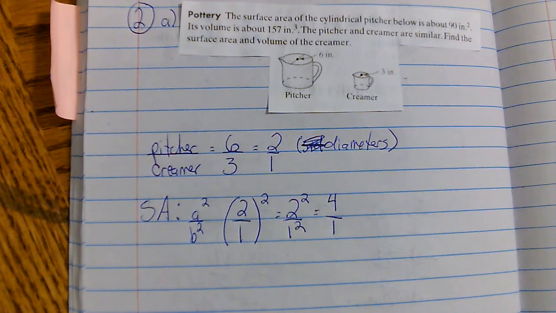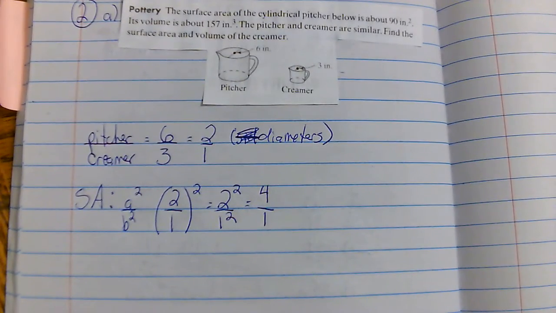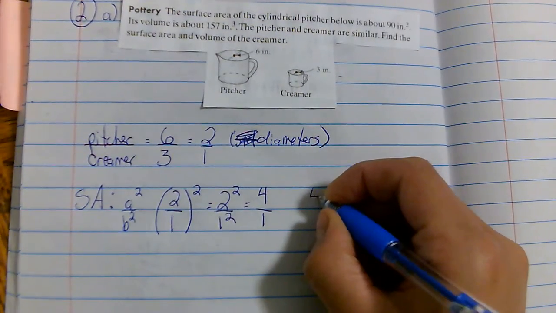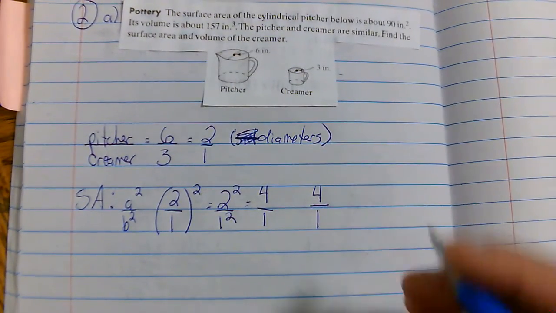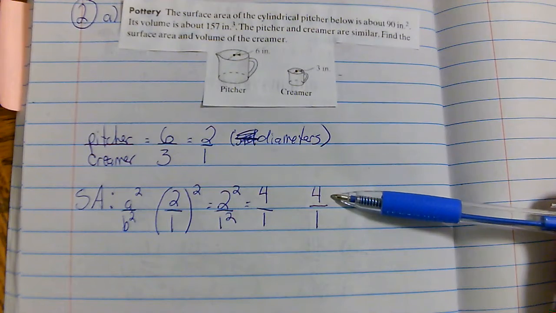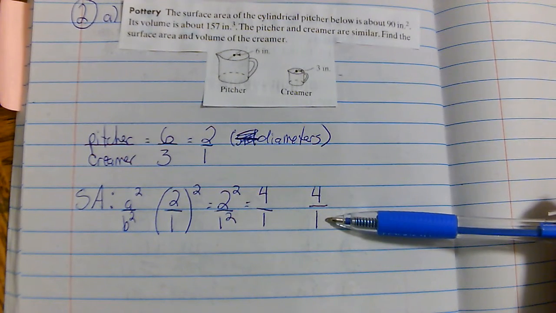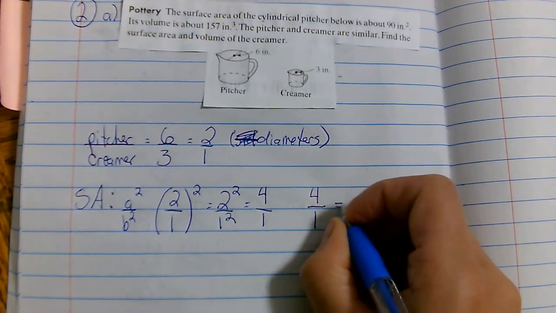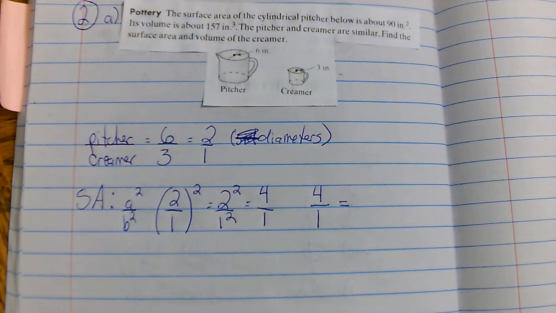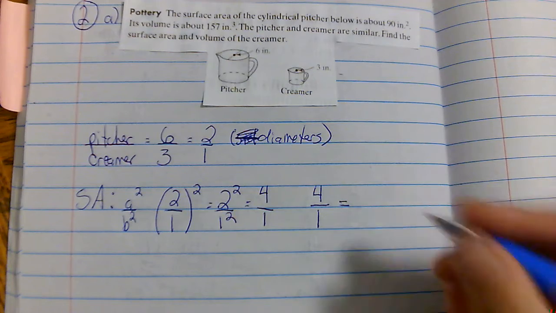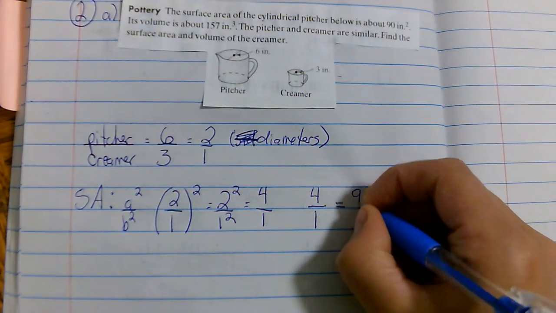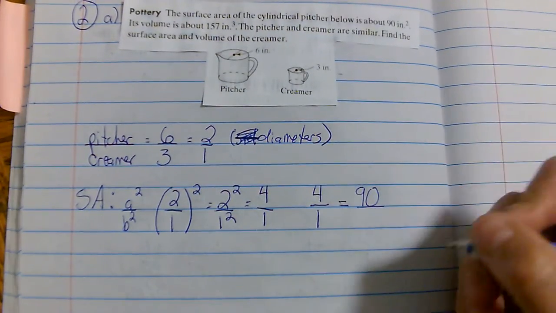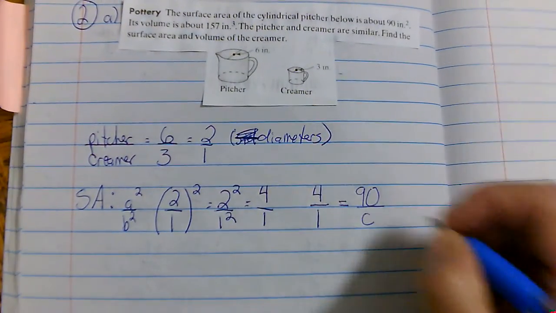So let's go ahead and figure out what the surface area of the smaller, the creamer, is going to be. So we have 4 over 1. So this tells me that the pitcher is going to be 4 times larger, the surface area, than the creamer. So I'm going to set that equal. We know that the surface area of the pitcher, the larger one, is 90. But we don't know the surface area of the creamer. I'm just going to write that as C.